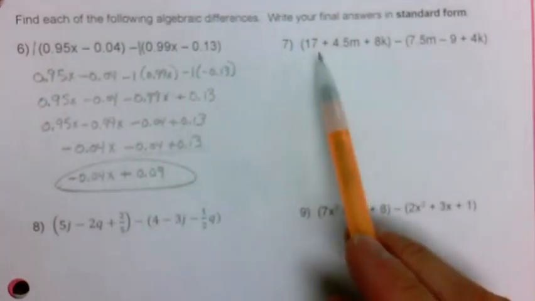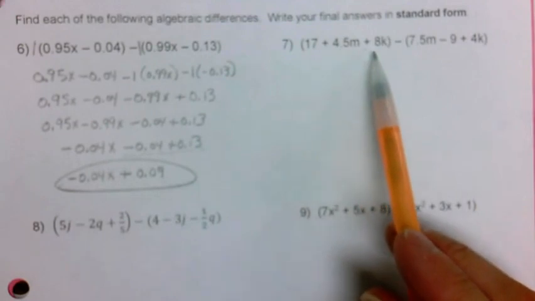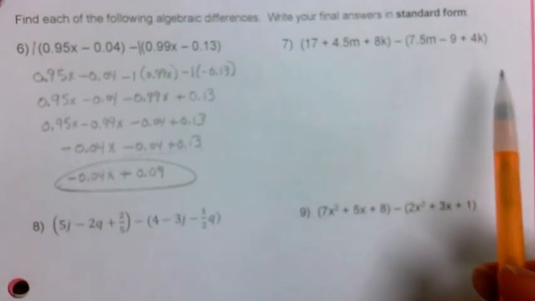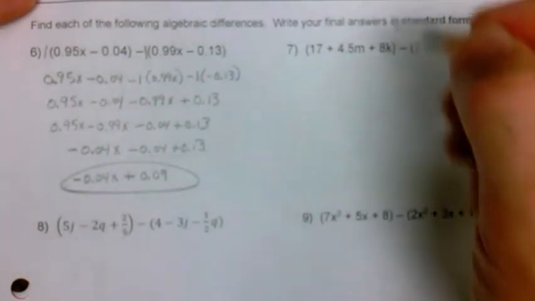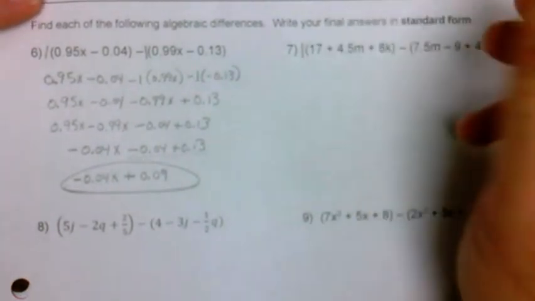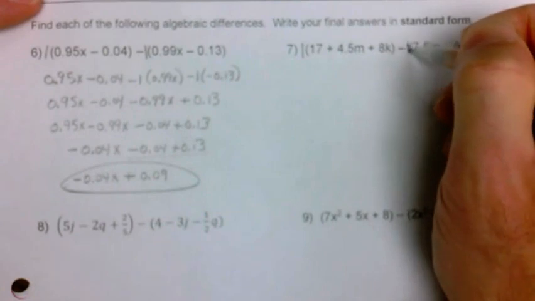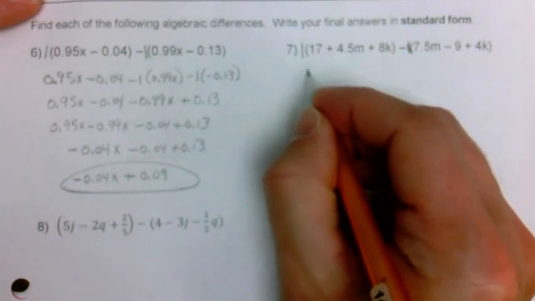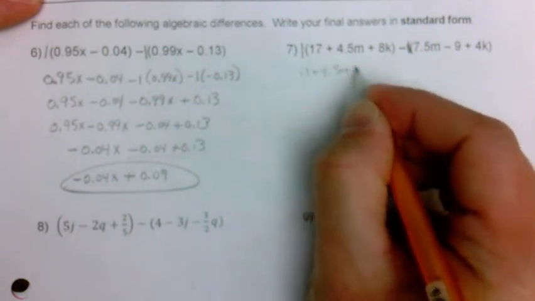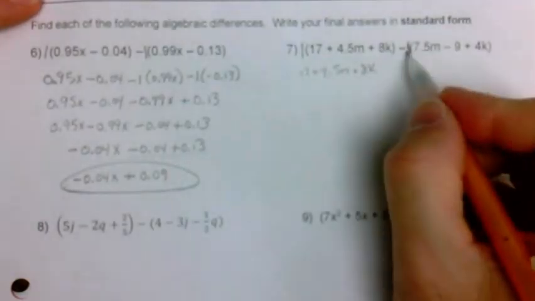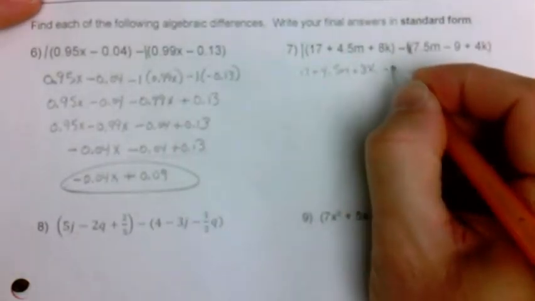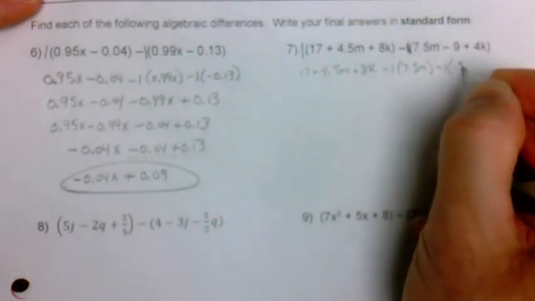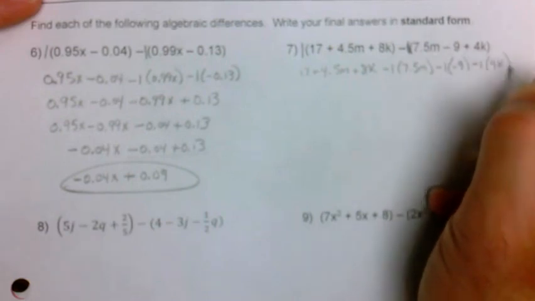In our next example, we have 17 plus 4.5m plus 8k. And we're going to subtract 7.5m minus 9 plus 4k. Let's get rid of these parentheses here by using the distributive property. There's a 1 there. There's a -1 in front of the second set of parentheses. So if we distribute 1 to the first set, they're unchanged: 17 plus 4.5m plus 8k. Now let's distribute the -1 to the second set. -1 times 7.5m, minus 1 times -9, minus 1 times 4k.